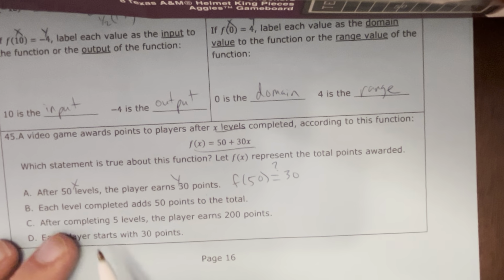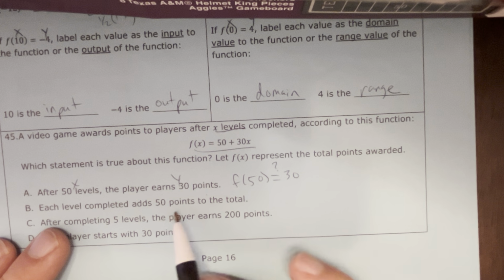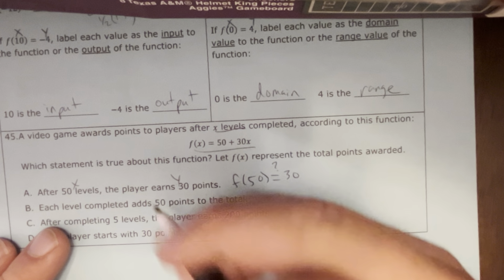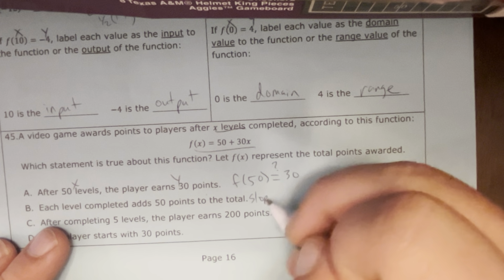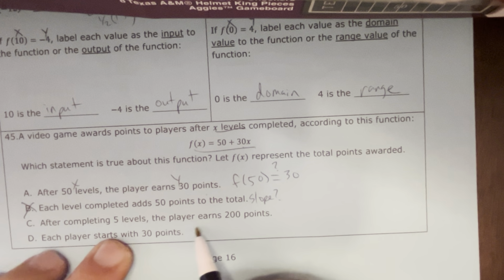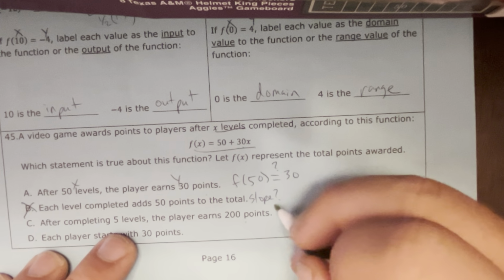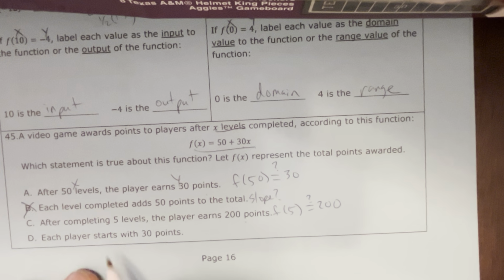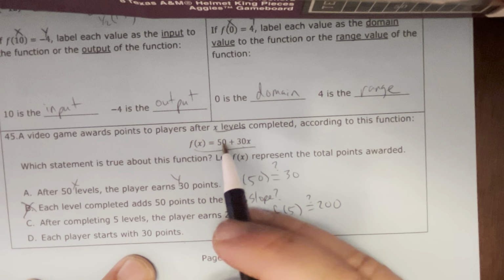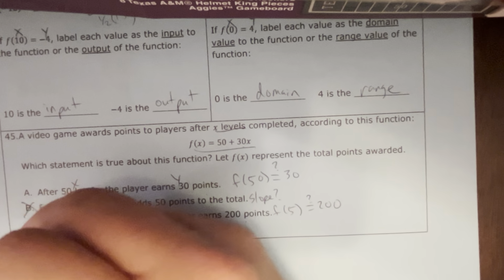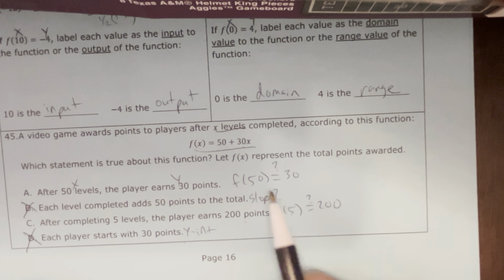I'm going to go ahead and read through the rest of it too. Each level completed adds 50 points to the total. That would be like my slope. Is the slope 50? No, the slope is 30. After completing 5 levels, the player earns 200 points. So I need to know, is f of 5 equal to 200? Each player starts with 30 points. Does a player start with 30 points? No, they start with 50. That's the y-intercept, and so that should be 50. So we need to see which one of these are true.